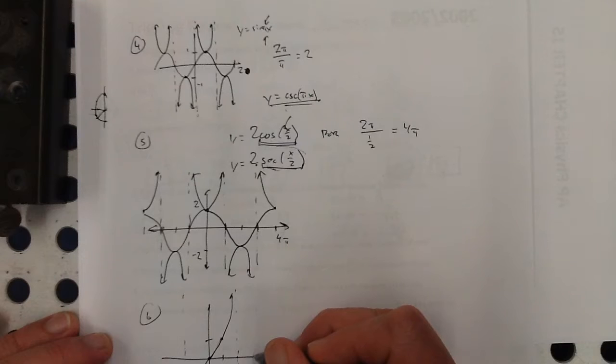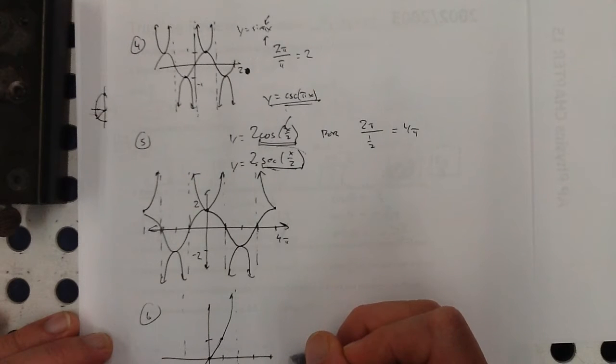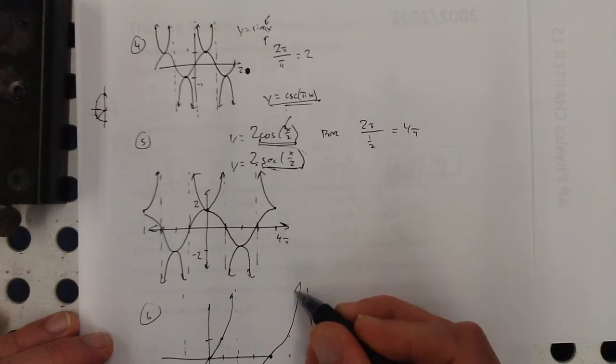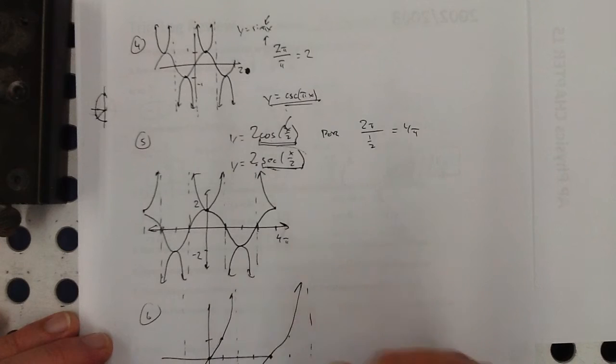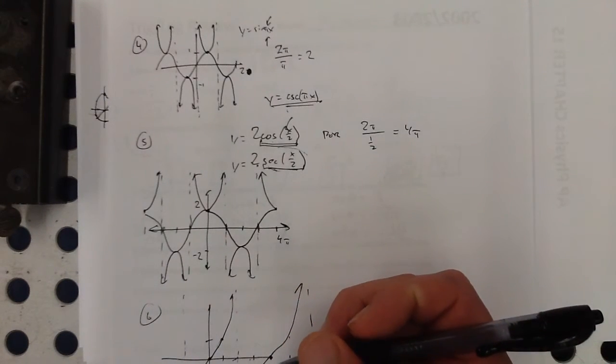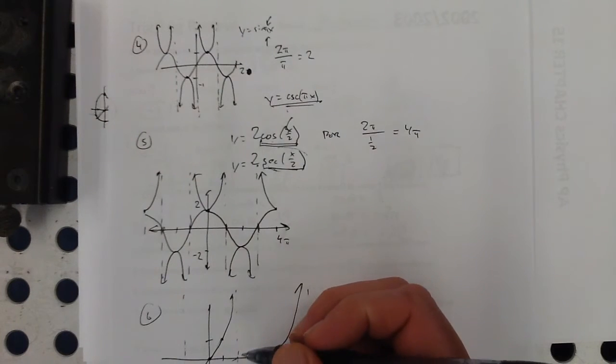Let's see. Trying to get my scaling pretty good here. I don't know how much you like that scaling, but something like that. And these are all pi over 4s. The period of this is pi. Sorry that this one came out a little wider than that one. It's an accident.